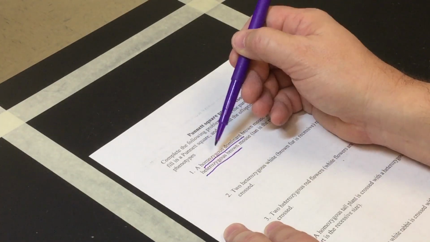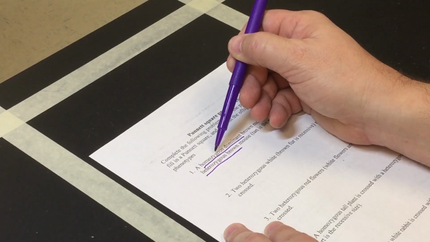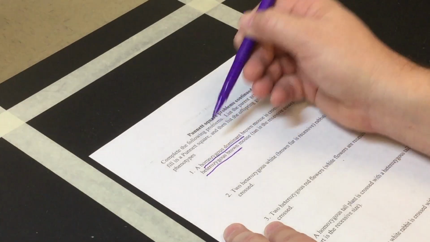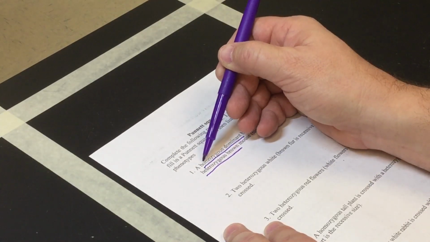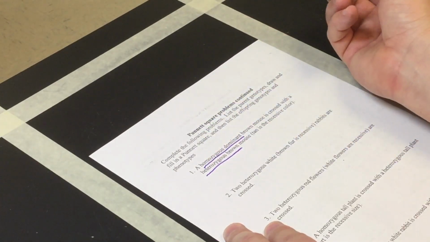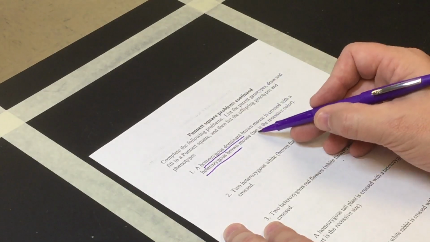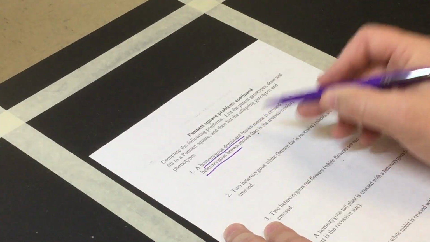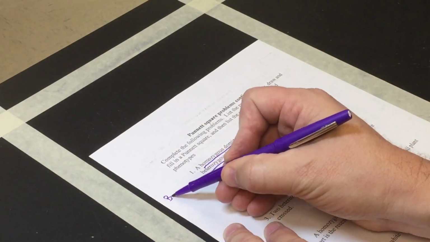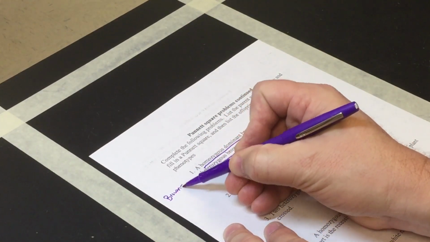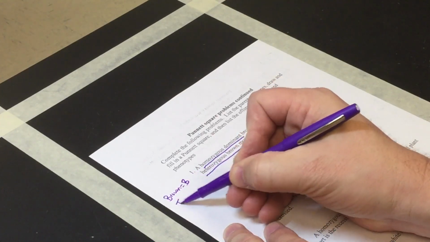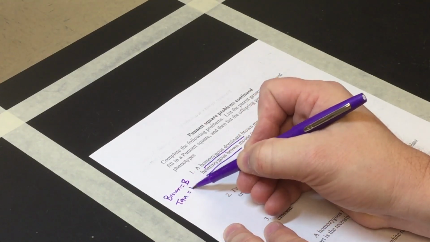Homo means same, zygous is referring to the two genes that make up the zygote. And because the two genes are the same and they're dominant, that means that it's going to be capital B, because it tells me that tan is recessive. So brown is dominant, tan is recessive.